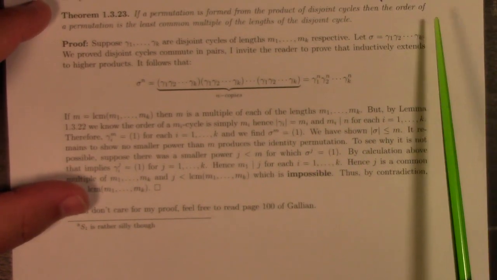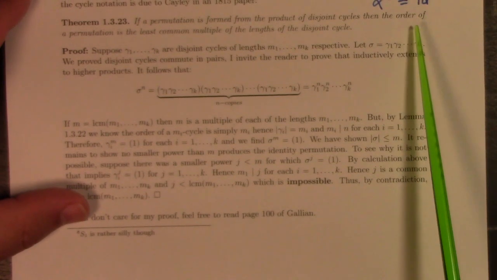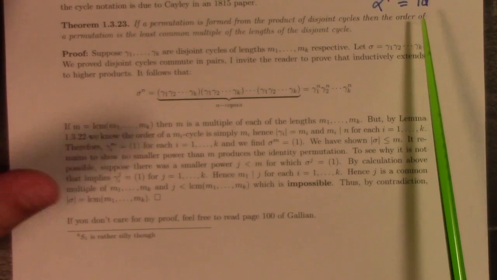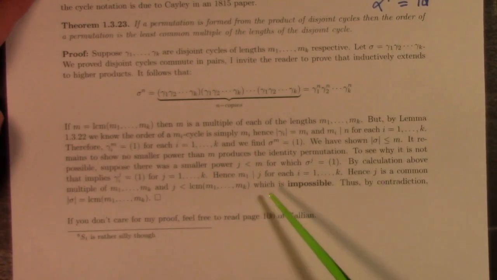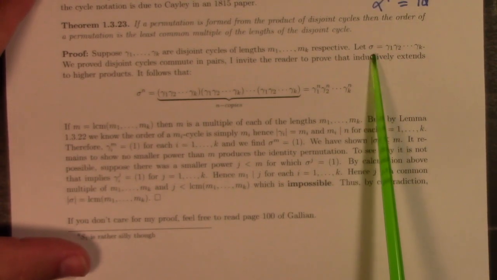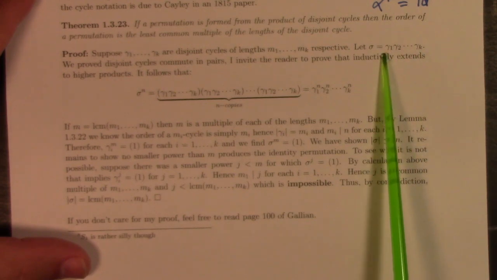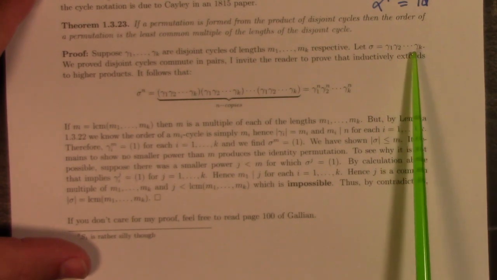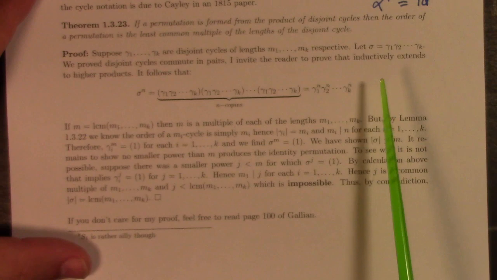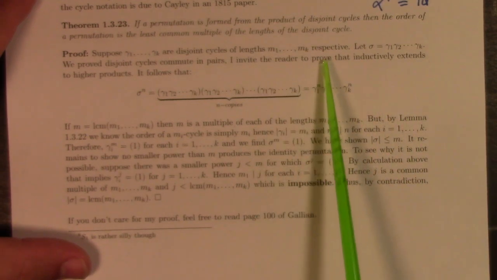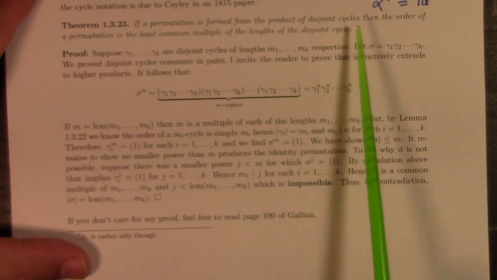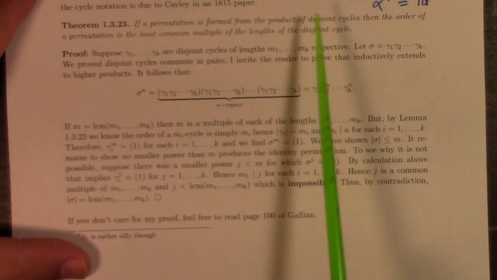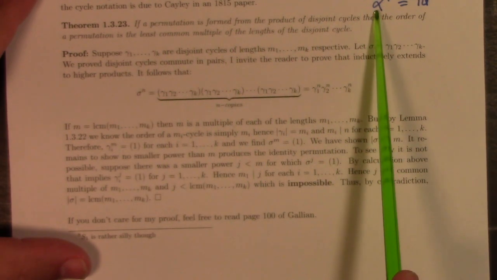So the order of a 2-cycle is 2, the order of a 3-cycle is 3, the order of a 4-cycle is 4, and so forth. So what this paragraph says is, if we take sigma and it's a product of these k disjoint cycles, and I'm supposing that the orders of the cycles are m1 through mk, so my m1 would be analogous to the r I wrote here if gamma 1 is like alpha.